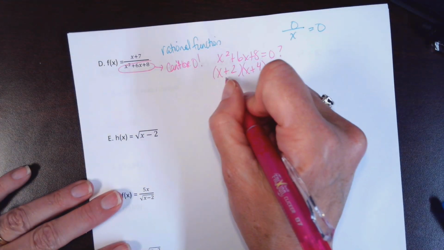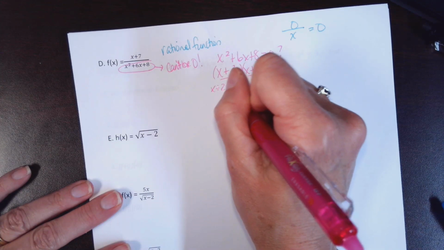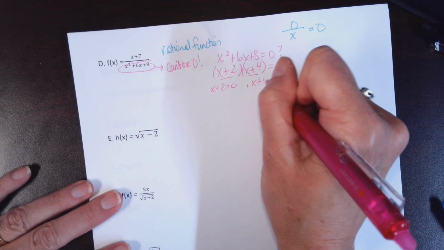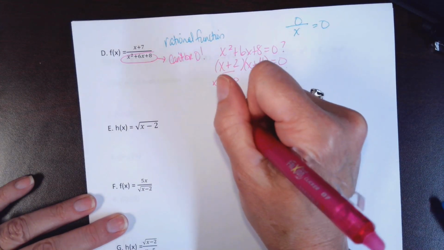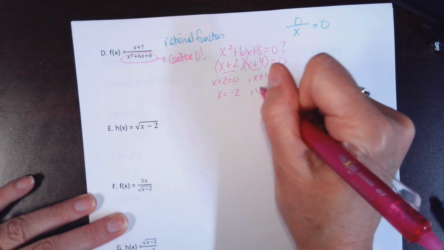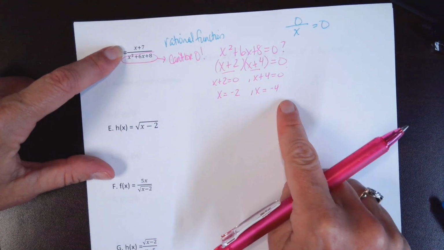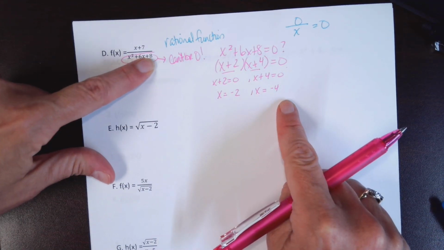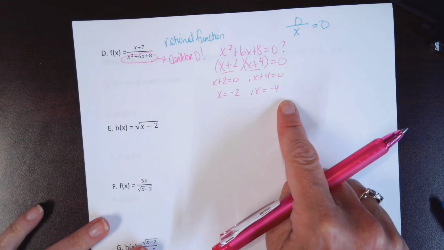Then zero factor property says if this times that is 0, then one of those has to be equal to 0 or both. So we're going to set that equal to 0 to see what would make that happen. So what I find out is if I plug in -2 for x or I plug in -4 for x, I will get a 0 in my denominator and my function will be undefined.